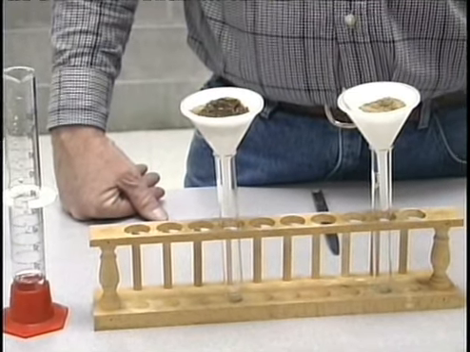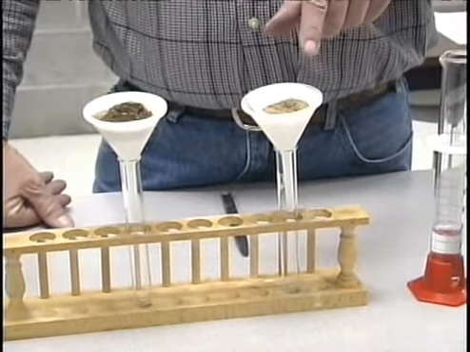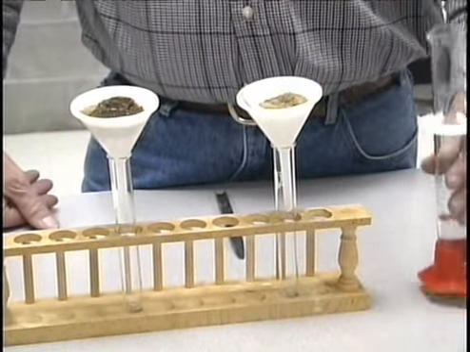I'm going to add the potassium chloride solution to the filtration apparatus on my left.